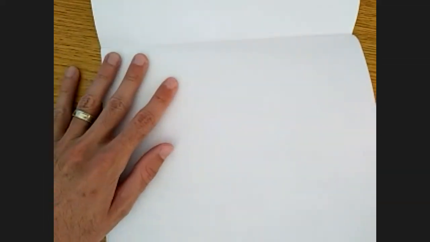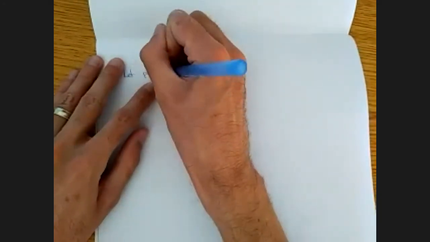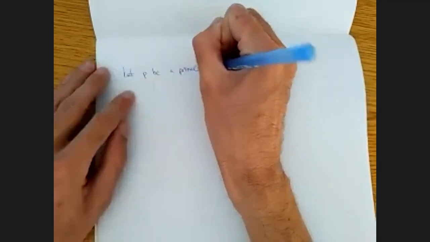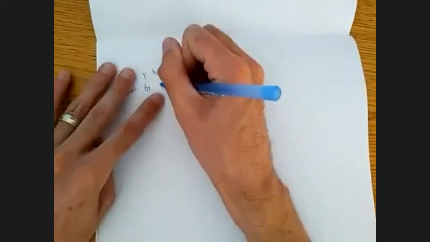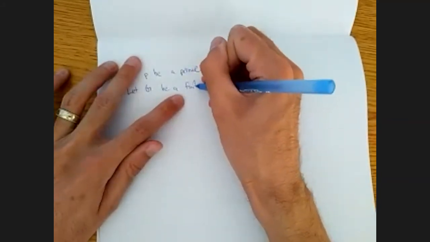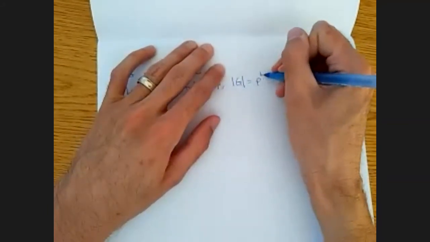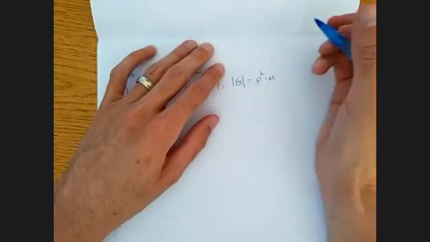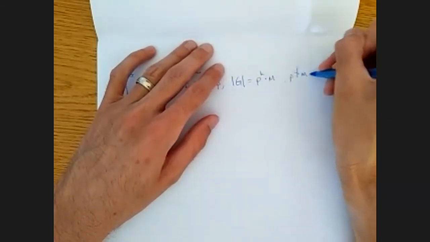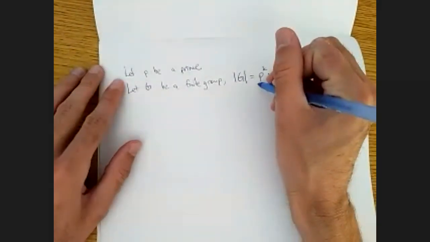Okay, so just to remind you, we have three Sylow theorems. Actually, first I should remind you what a Sylow P subgroup is. So we have a prime number P, and we have a finite group G. And then the order of G is some power of the prime P, and then some number containing no factors of P, so P does not divide M. And then a Sylow P subgroup of G is just a subgroup with this order.